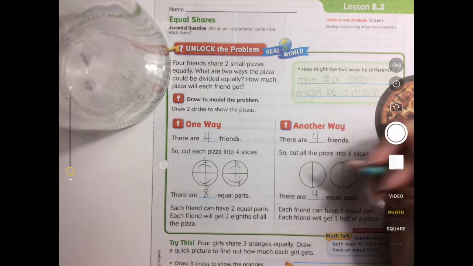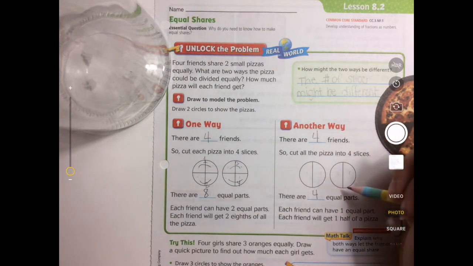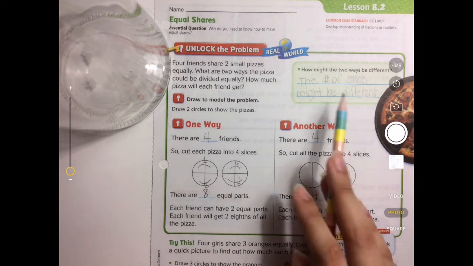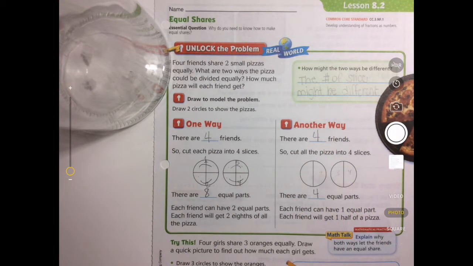So friend number 1 is going to get this, friend number 2 is going to get this, friend number 3 is going to get this, and friend number 4 is going to get this. So that's how they're different. They're going to have the same amount of pizza, but it's cut a little differently, which is what we wrote up here.